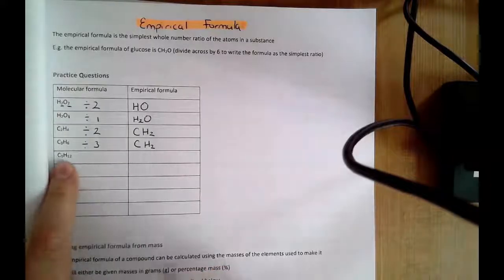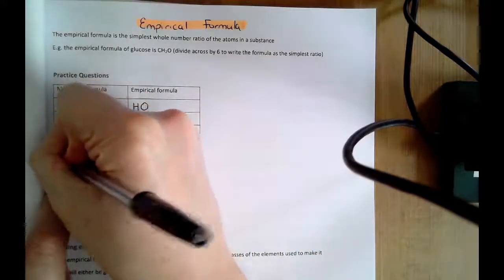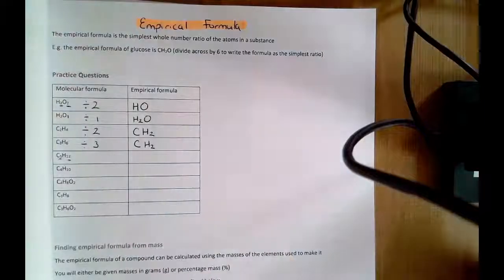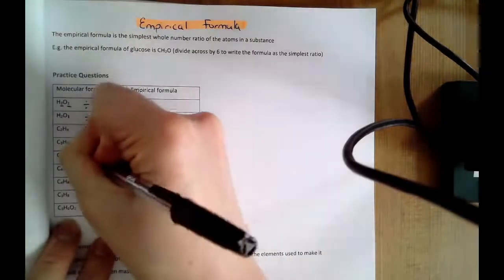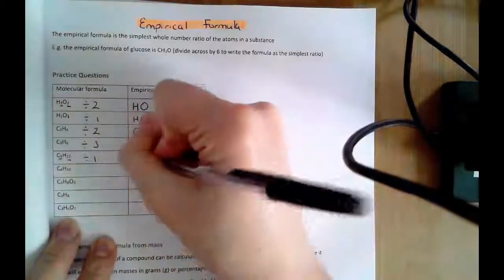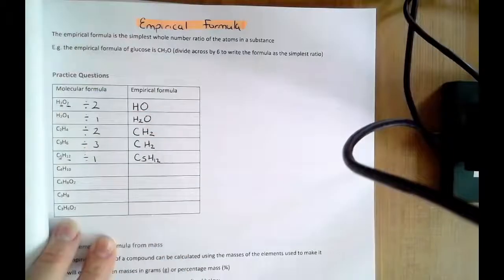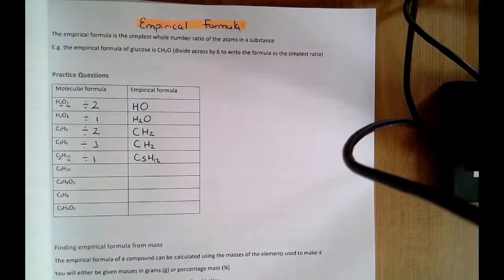The next one, C5H12. The numbers are 5 and 12. Is there any number that divides evenly into 5 and 12? No, okay, it's just 1. That means it stays the same as C5H12. Pause the video, do the remaining 4 yourself, and then press play again.